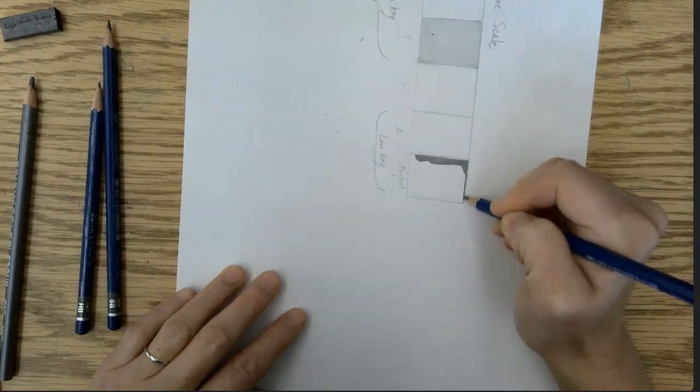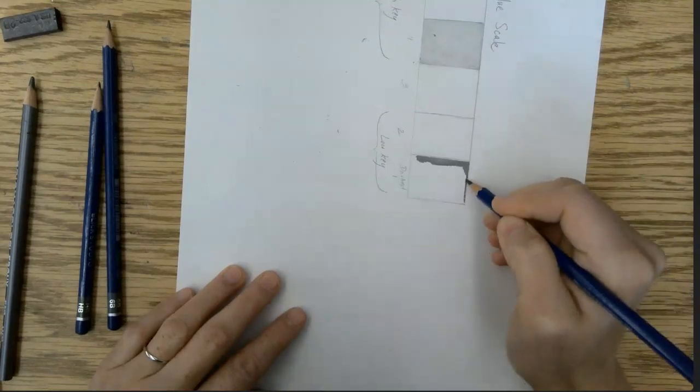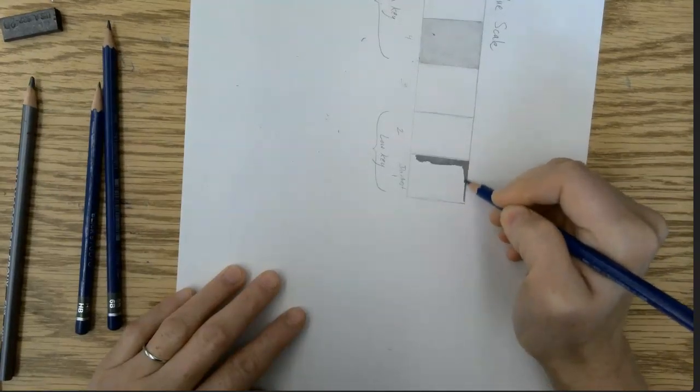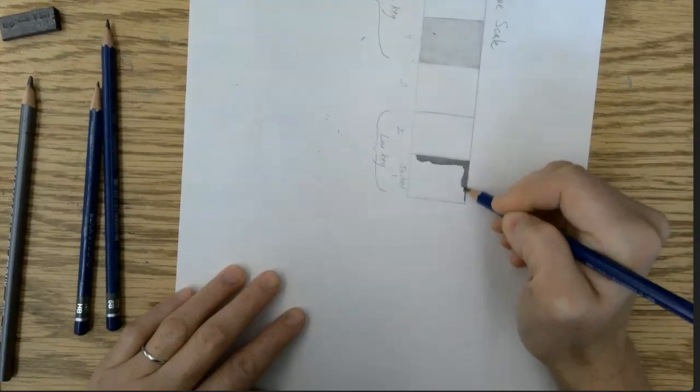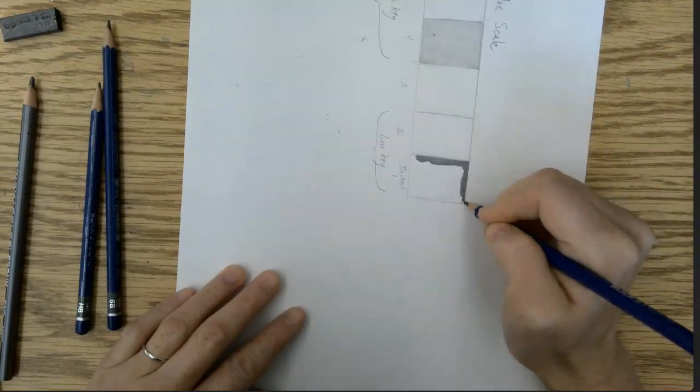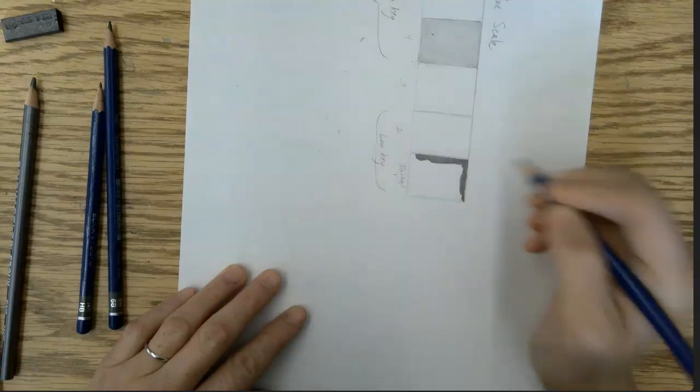So I may start by kind of creating a darker outline, but it doesn't show in the end because I'm always then shading inward. So you never want to have that really dark outline that's standing out when you're shading and trying to create a realistic look.